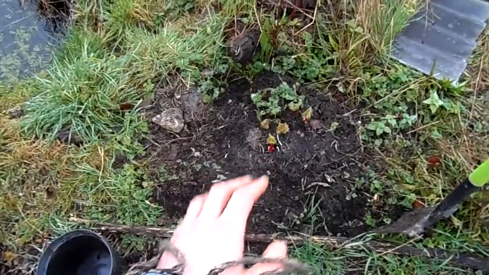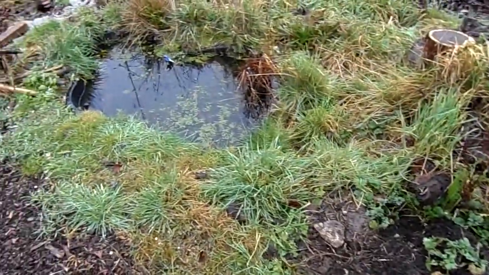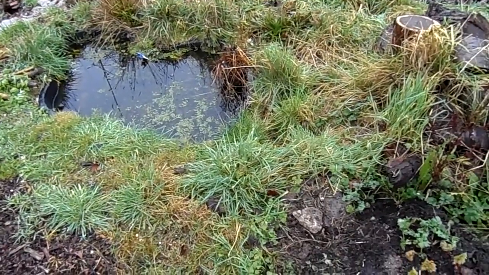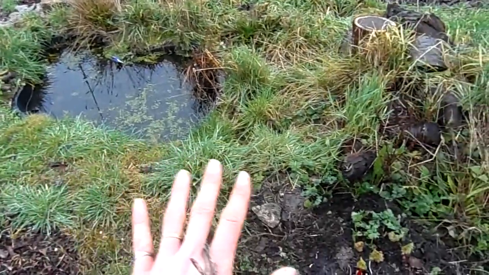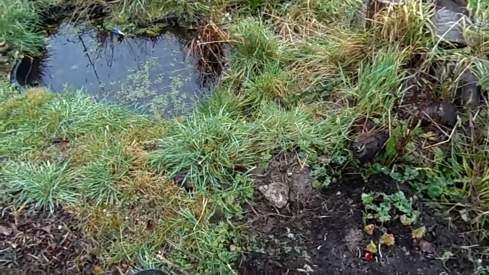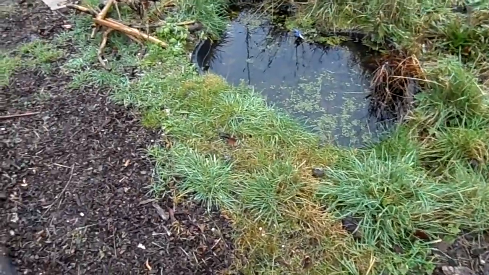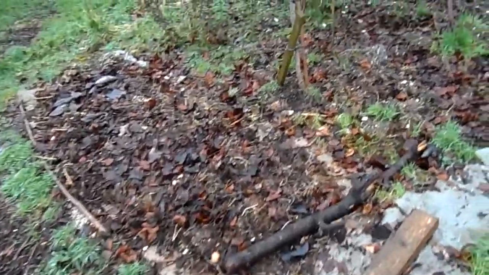So I know rhubarb likes moist conditions, so I've placed it next to the pond. It's low down in the allotment, one of the lowest points here, and the pond is the lowest point, so hopefully the moisture is going to gather down here. So thinking of the system as a whole dynamic ecosystem.